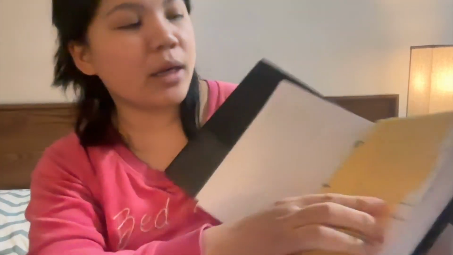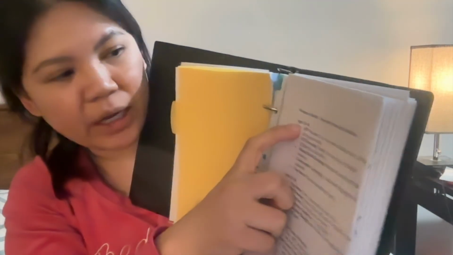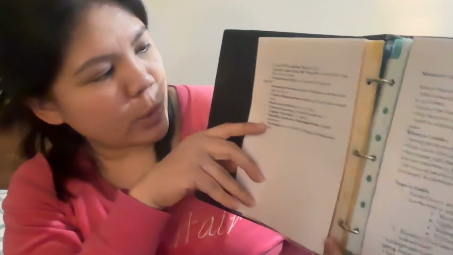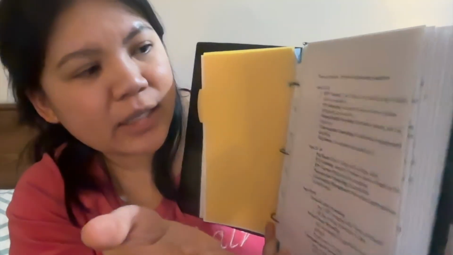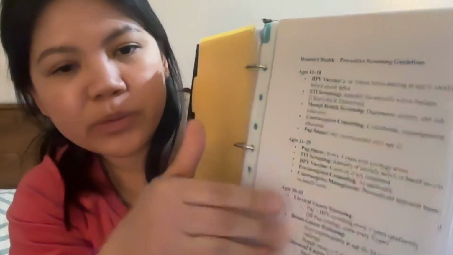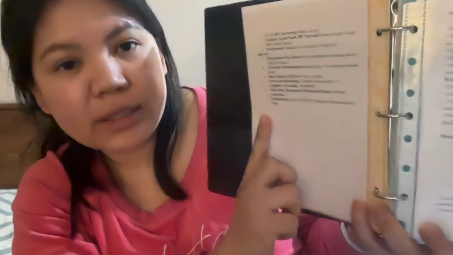So the next group will be women's health. I added here preventative screening guidelines. My women's health promotion starts from age 13 to 65 and older. Also the same, I group them by age group, and then what kind of vaccination or screening they need in this age group. So it will be helpful for my patients when they come to visit, and I will be recommending them any screening and vaccination.